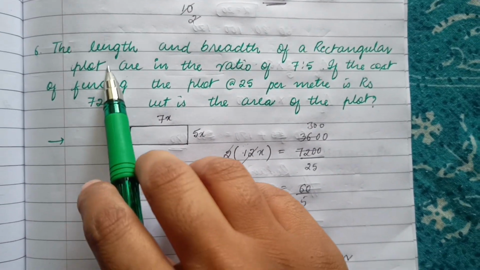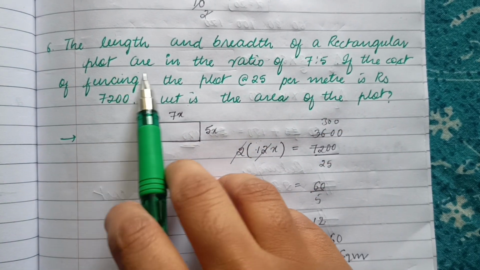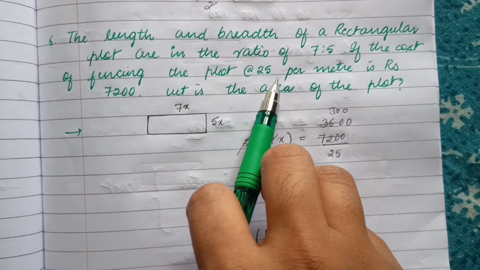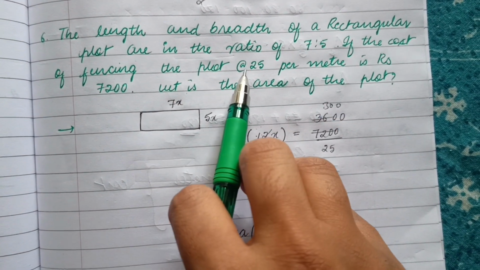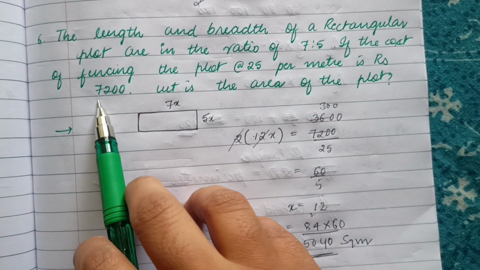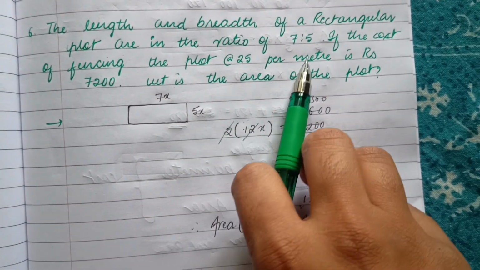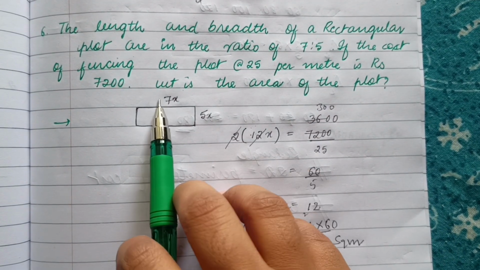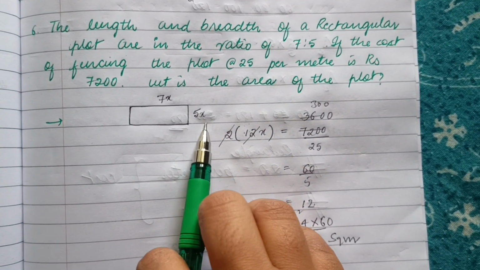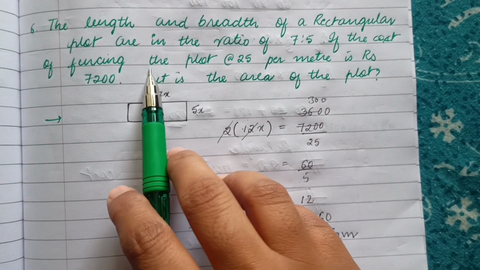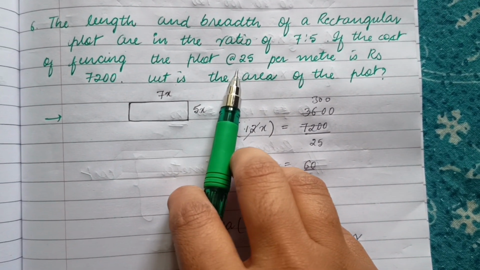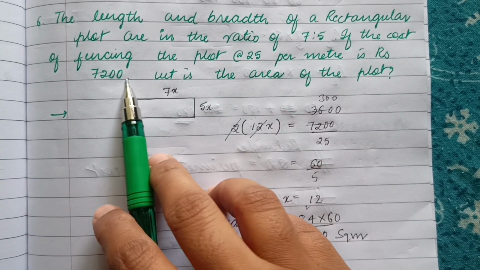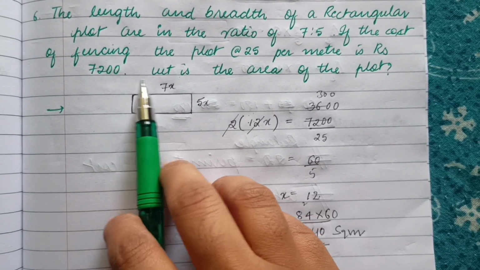Then the length and breadth of a rectangular plot are in the ratio of 7:5. If the cost of fencing the plot at 25 rupees per meter is rupees 7,200, what is the area of the plot? So here we just know the ratio between the length and breadth of the rectangle, that is 7x and 5x. And also, the cost of fencing the plot is 25 rupees per meter, and the total they have paid will be 7,200.